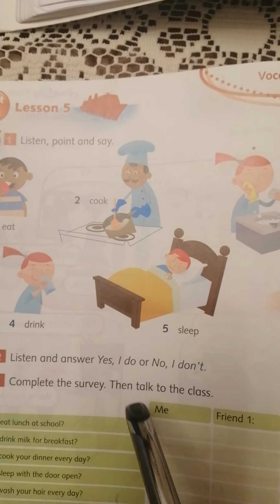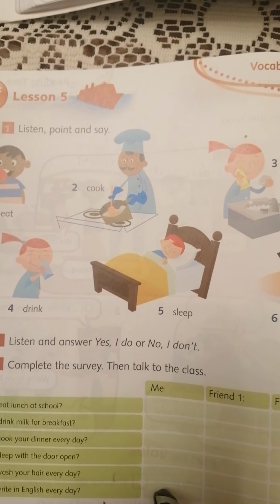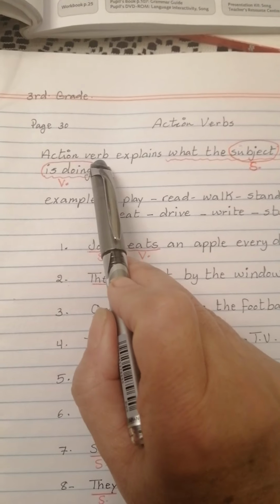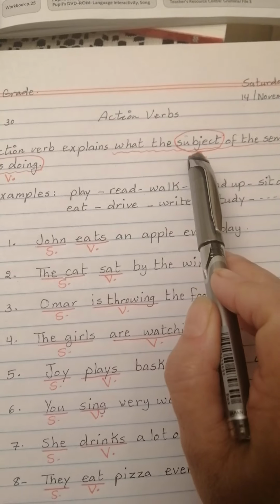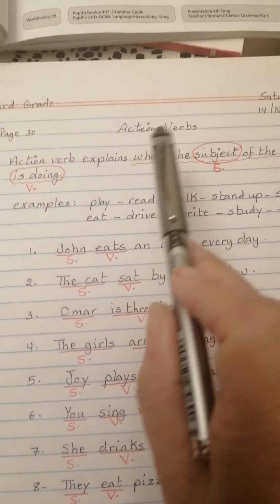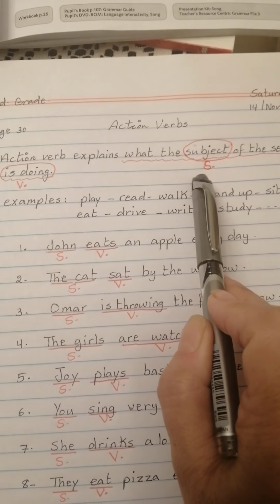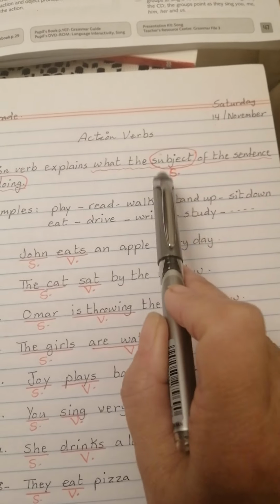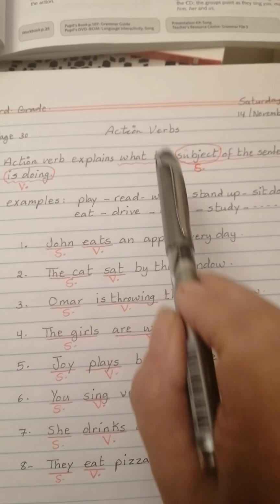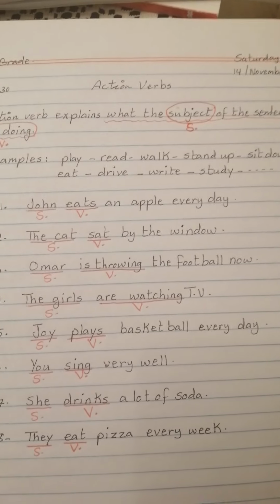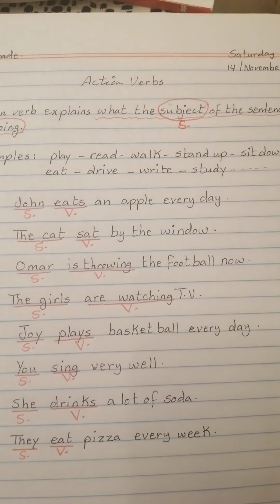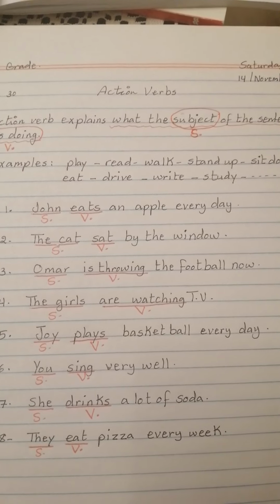We call them action verbs. Now, we are going to learn about the action verbs here. Action verbs mean what the subject of the sentence is doing. Action verbs give us an idea, explain to us what the subject, the subject of the sentence, is doing. What is he doing? I give you some examples of the action verbs. We have play, read, walk, stand up, sit down, eat, dry, write, and study.